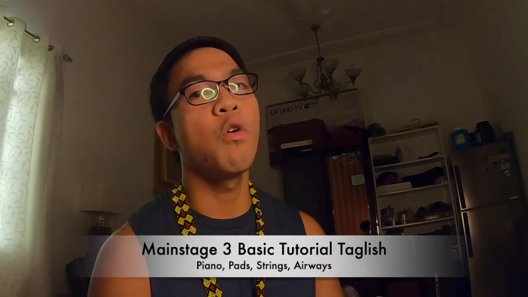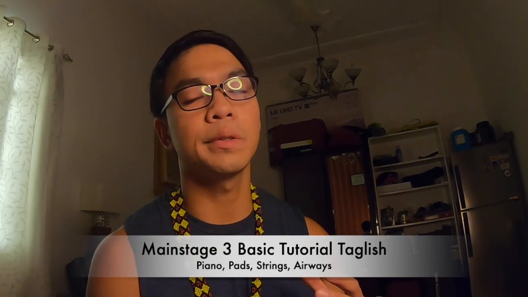So for now, we're going to talk about how to preset the instruments which I am using during the worship service. Mostly I am using the piano, pads, strings, and airways. So these are just basic materials or basic instructions how to set it in your Mainstage 3.